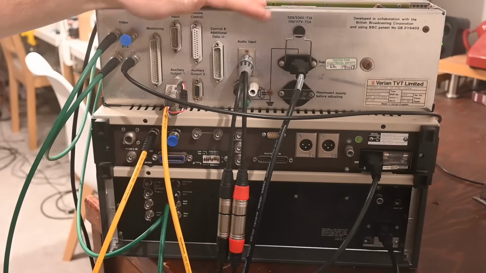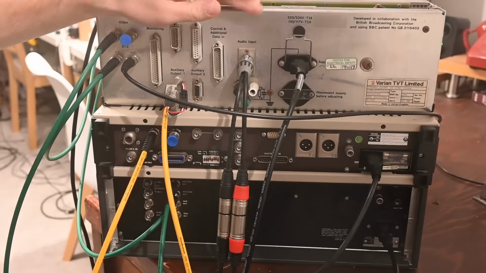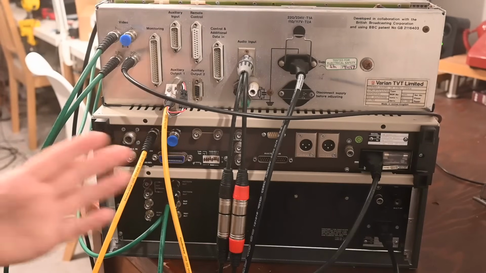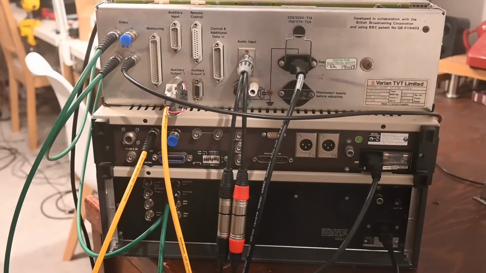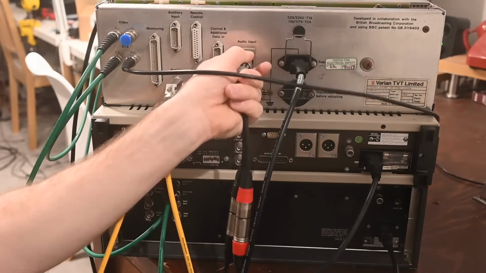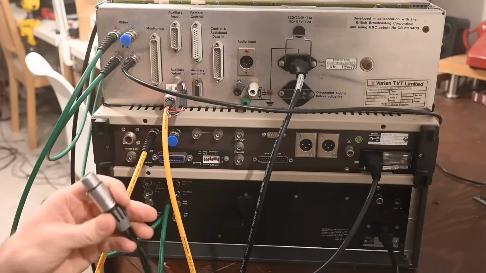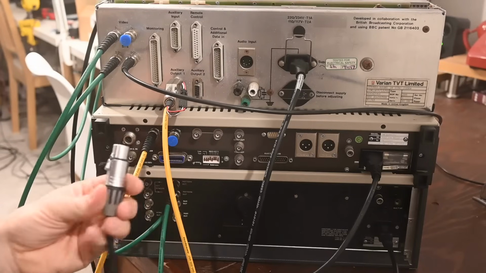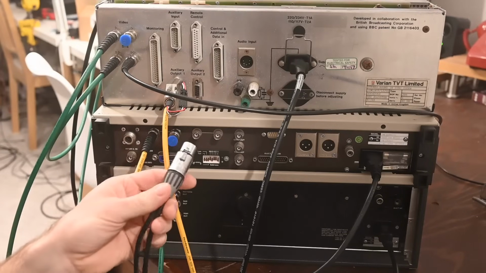Now other connections of interest is the audio input here, and realistically these things can be used with really just three connections: the audio input, video and SiS output. Everything else is optional. So if we just unplug this one, it's actually kind of interesting. It's a 5-pin XLR, and it's actually a stereo balanced audio connection.